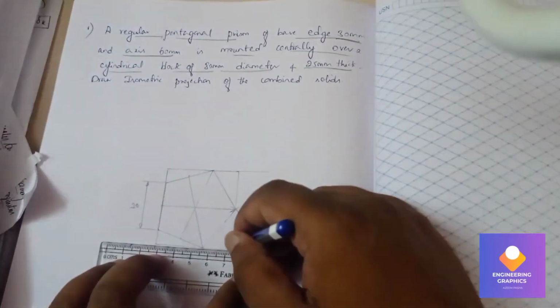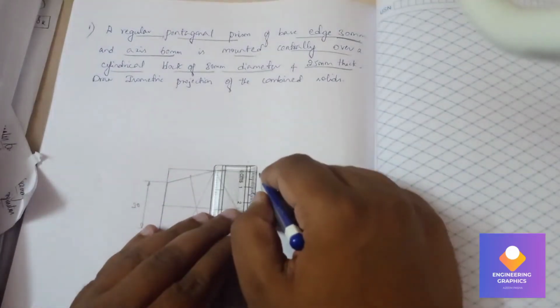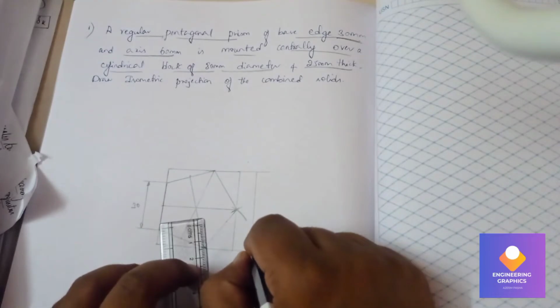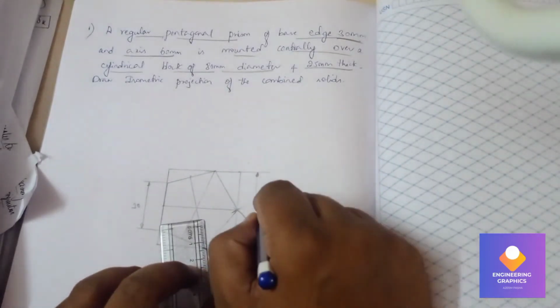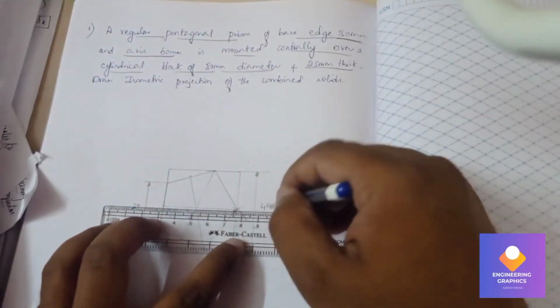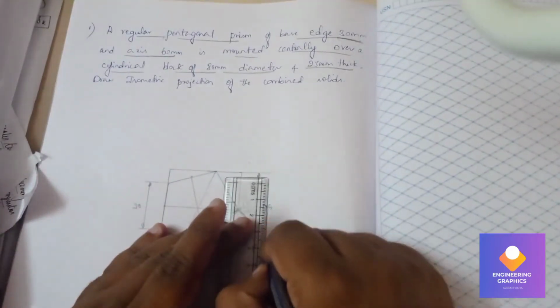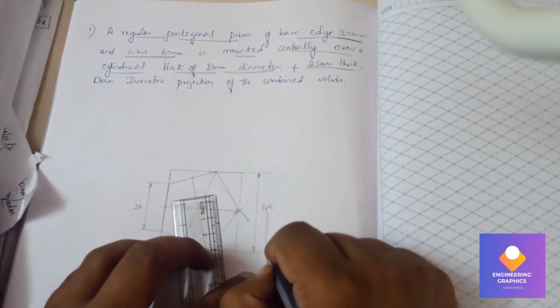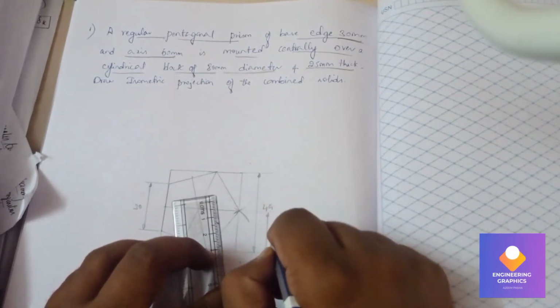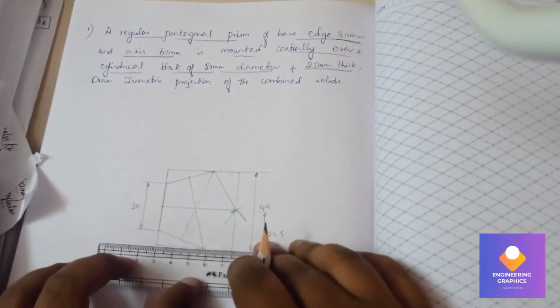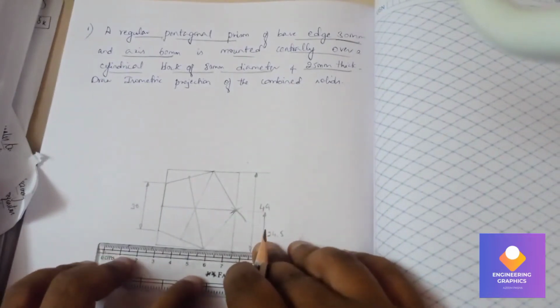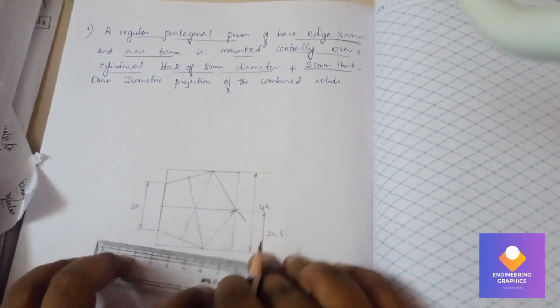Okay, it is around 49 mm we get here. Okay, the middle point of that will be 24.5, and this we are getting around 45 mm.